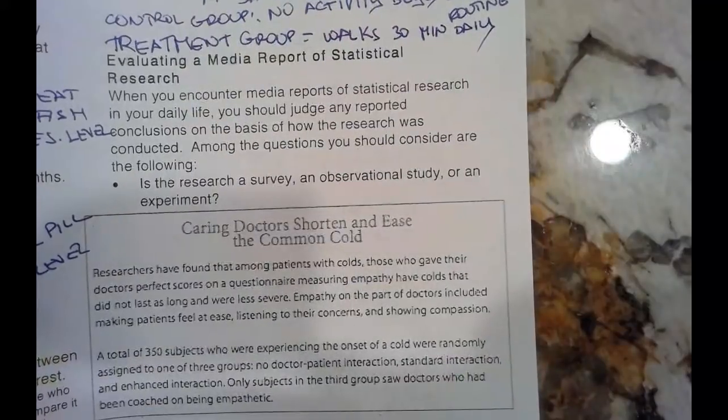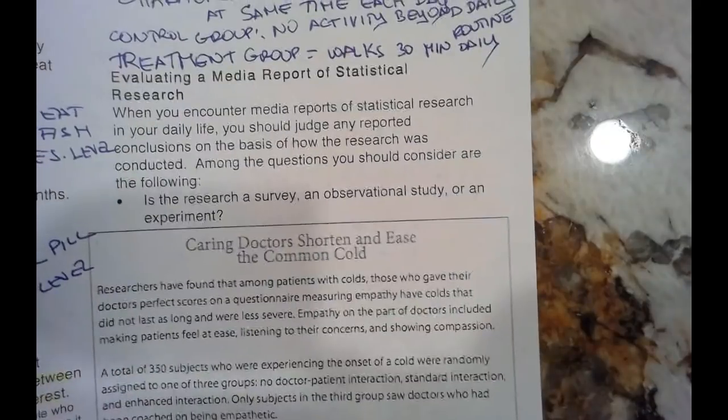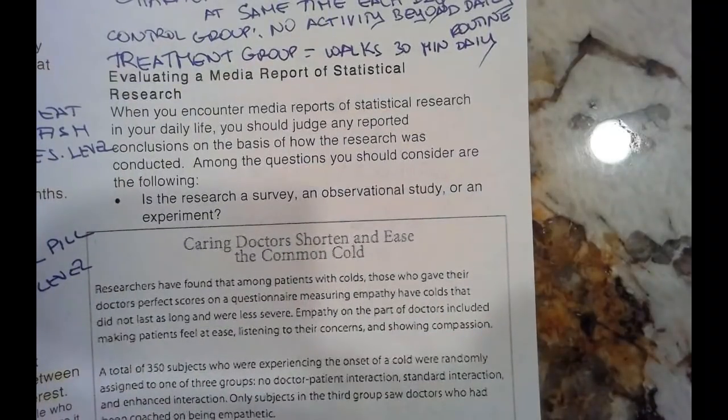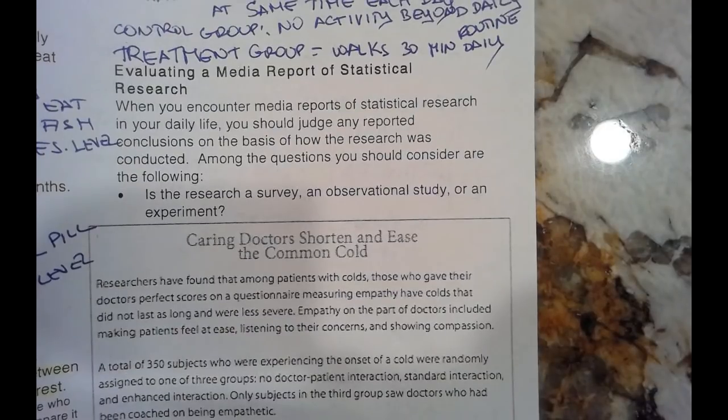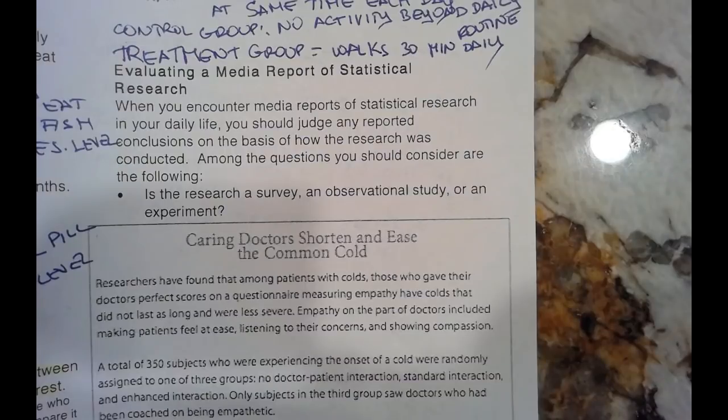Okay, so evaluating a media report of statistical research. This is actually fun. You're at a level in your life where you're applying to college, you have had some basic science classes. Hopefully in your other classes you're looking at media and you're online all the time. You're probably not reading the paper daily, but you are aware of different reports and data thrown at you all the time.